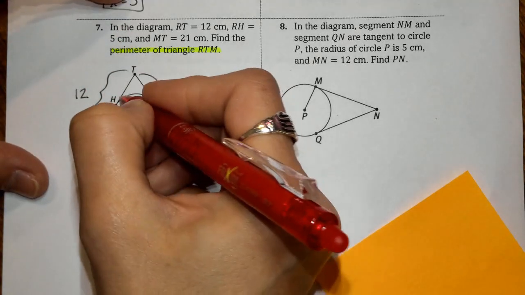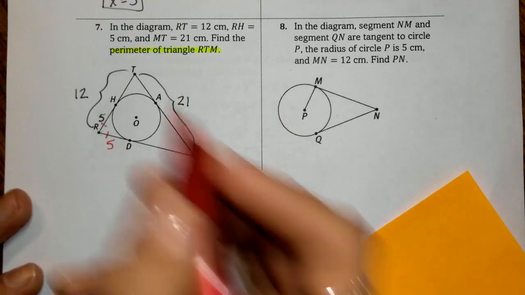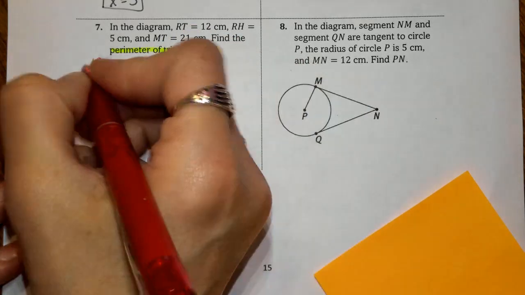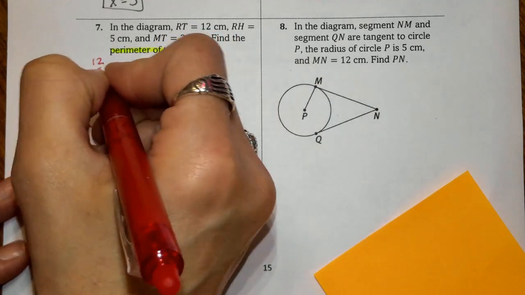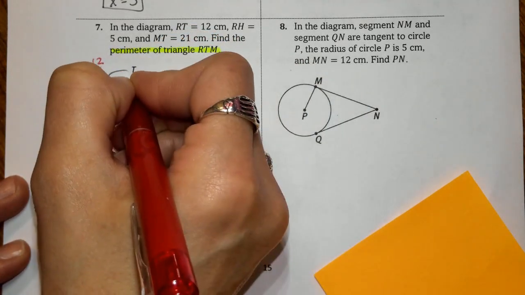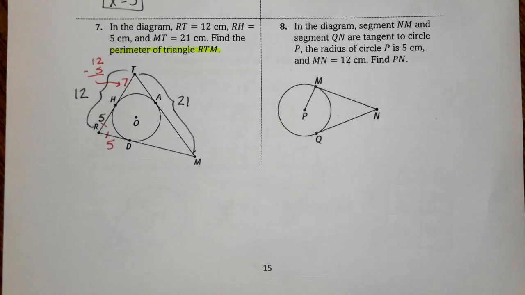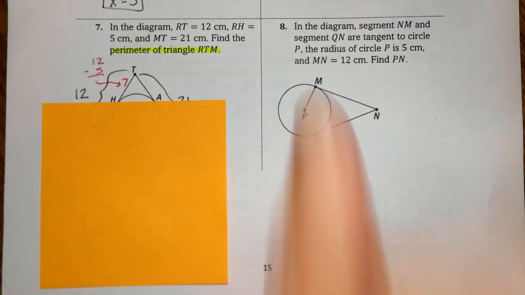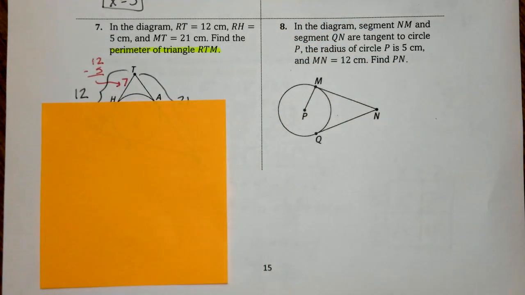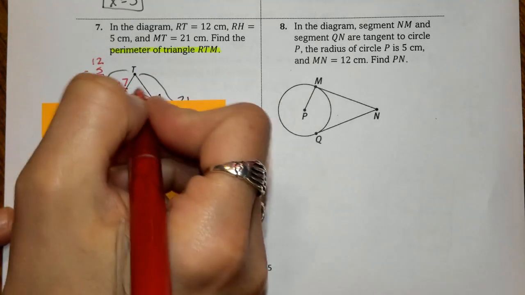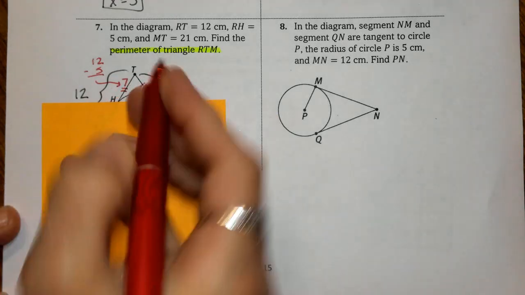We'll define HT, we're working backwards with segment addition postulate. We're going to take the whole thing of 12, subtract that 5, and we're going to find out that HT is 7. Now moving even further, we've got another pair of tangents right here. HT and TA are going to be congruent also, telling us that TA is 7.